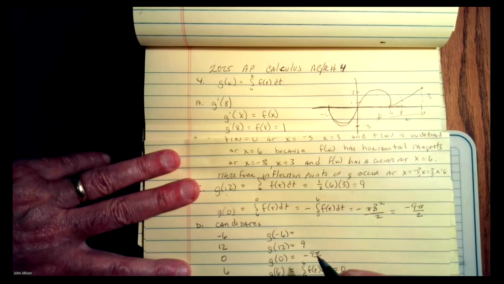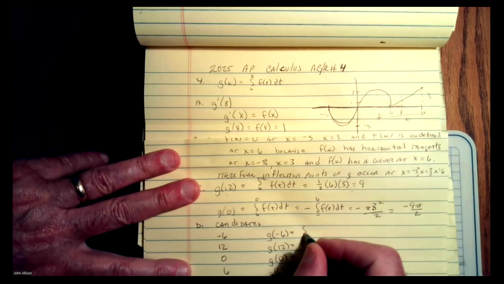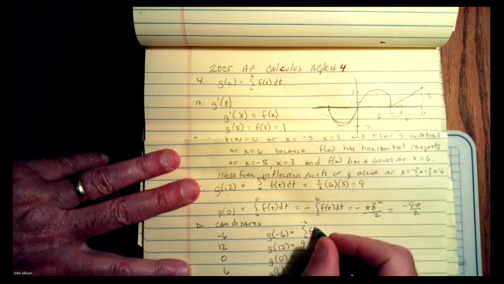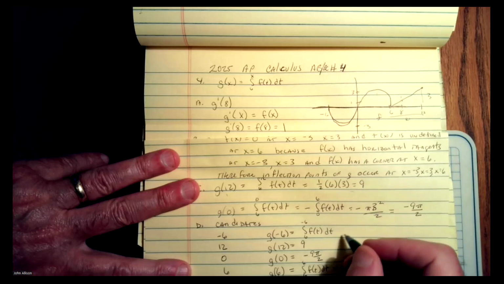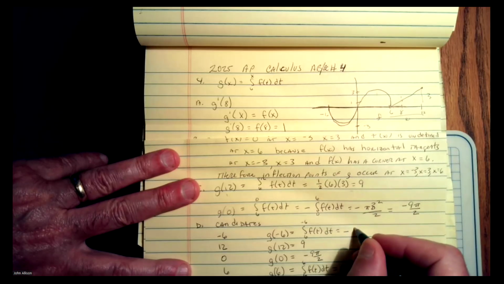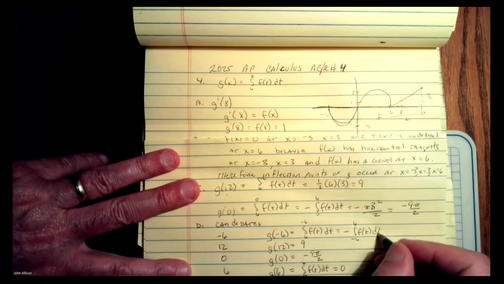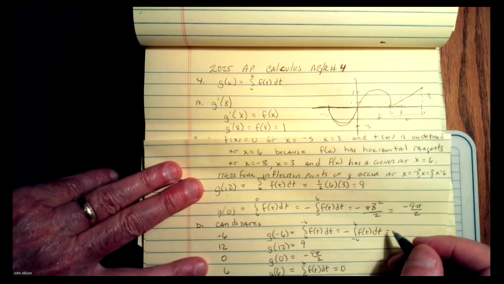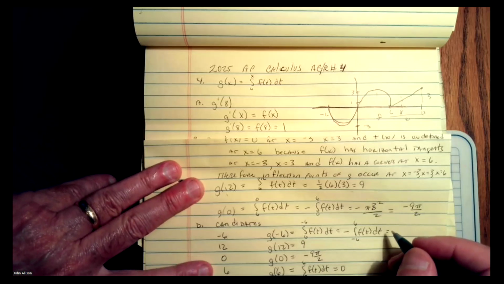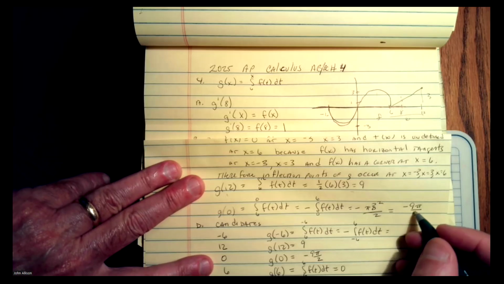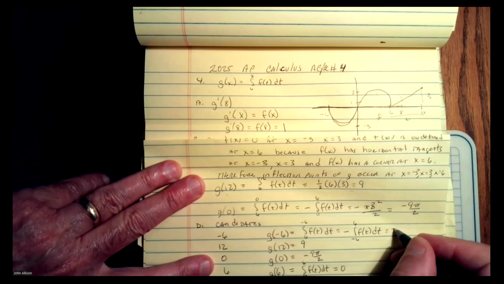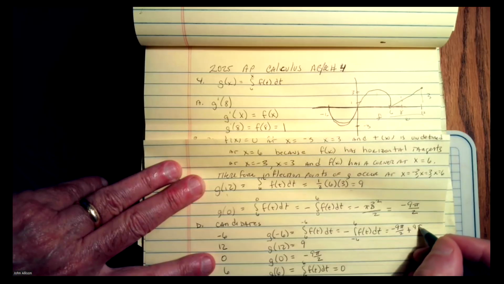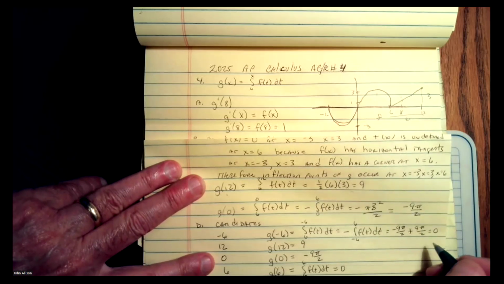And now we need to do g of -6. So g of -6 is the integral from 6 to -6 of f of t dt. That equals the negative integral from -6 to 6 of f of t dt, which is the negative area of the semicircle, which we already said is 9 pi over 2. And so that's going to be negative 9 pi over 2 plus the positive area of the semicircle, which is 9 pi over 2, which equals 0.